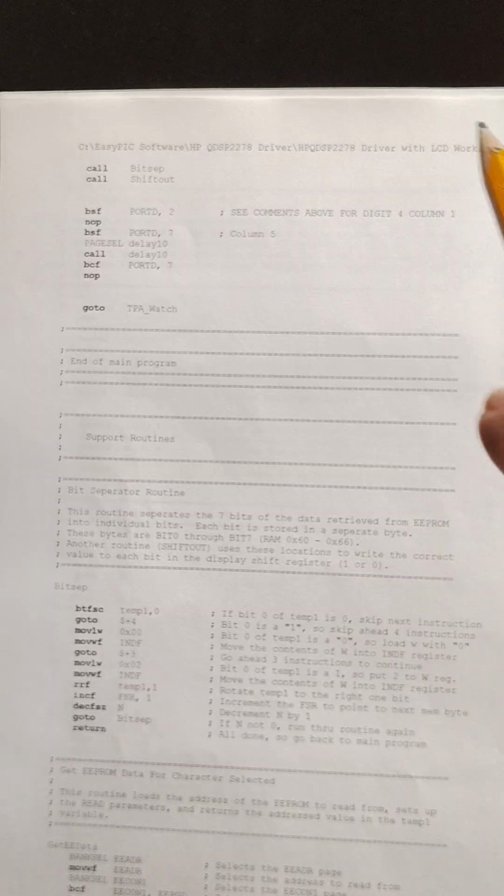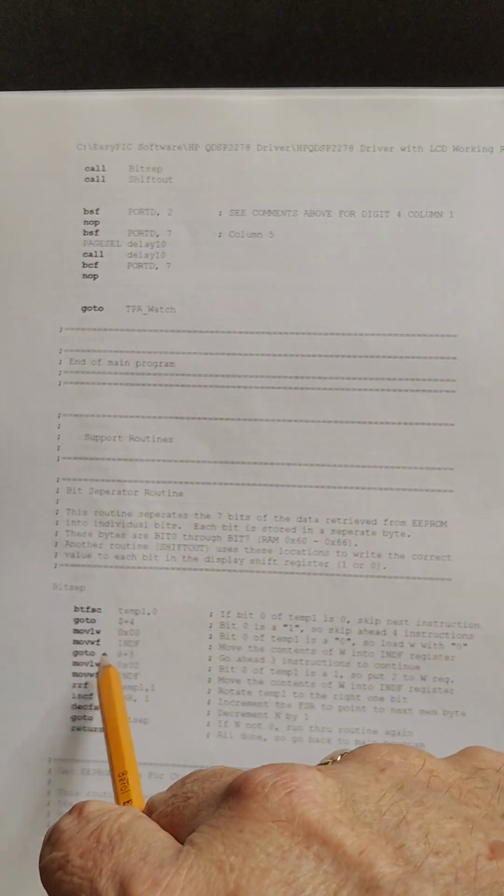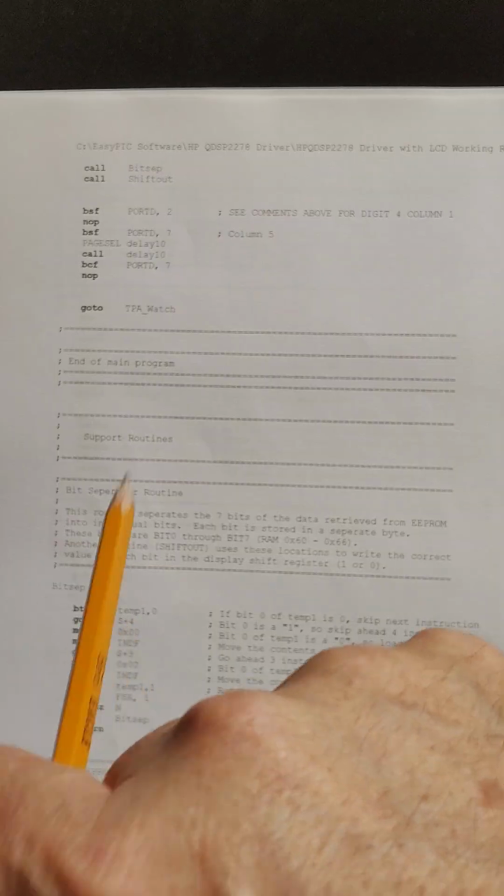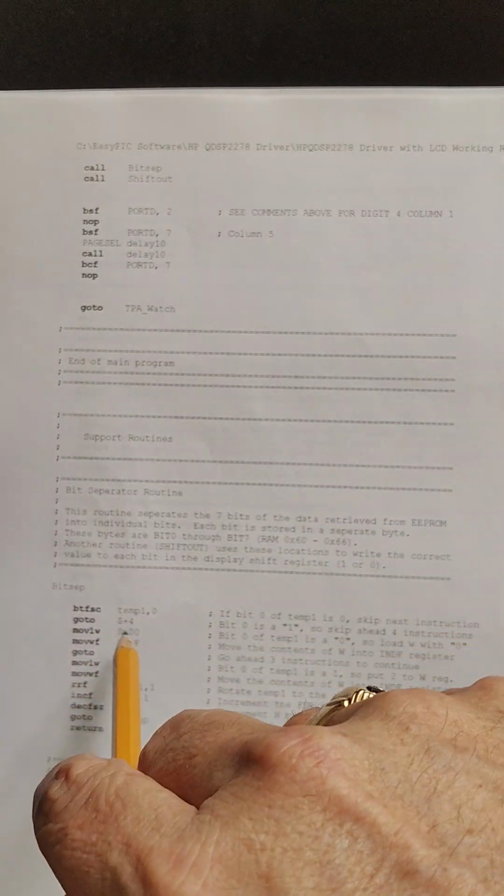Bitsep is right here. So what we do is we go through each of the bits. We look at the first bit, bit 0 of the temp1 variable, which is what we put that data in.